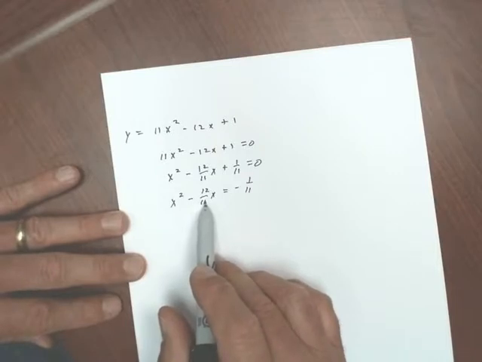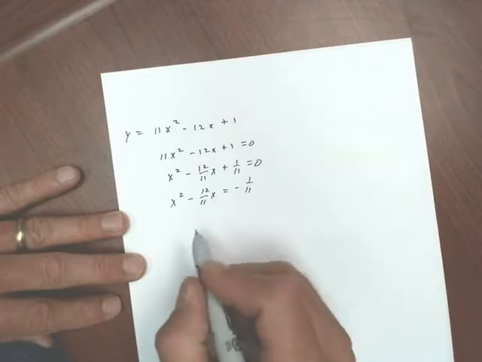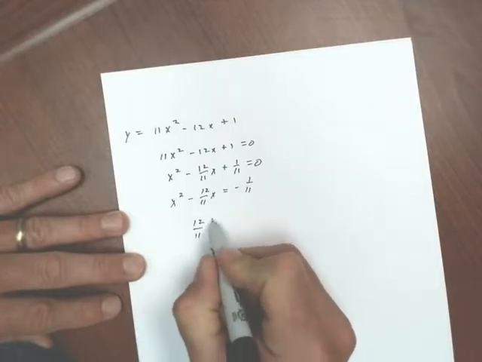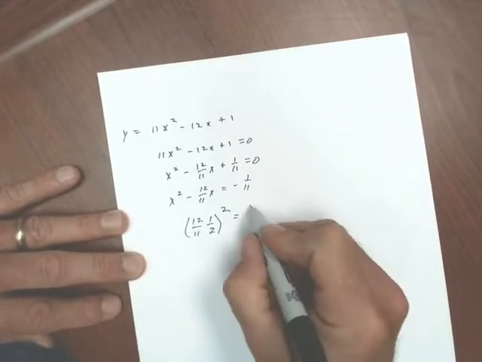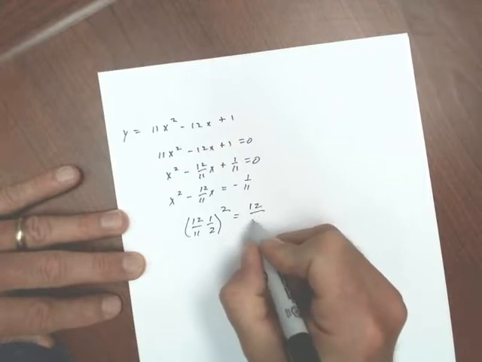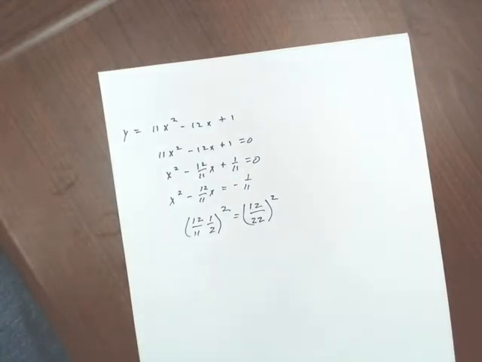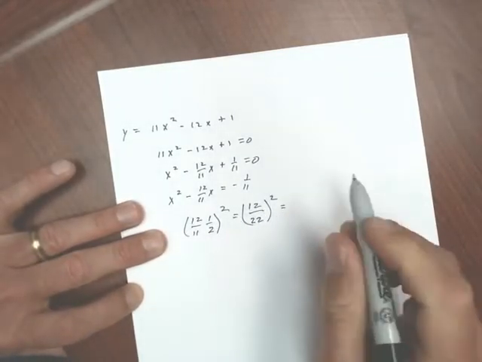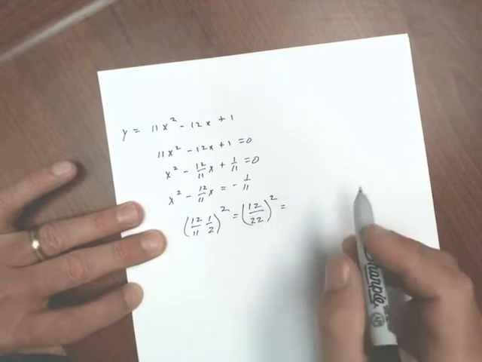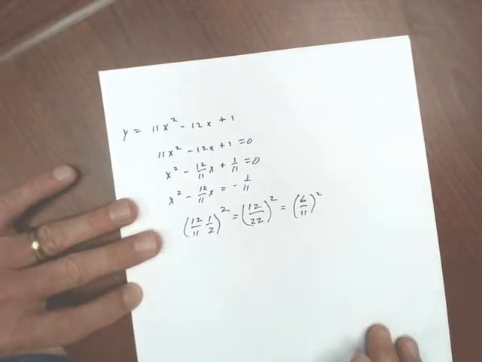Okay, now I'm going to take 1/2 of b and square it. Now because I'm squaring it, I can ignore the negative sign. So b is 12/11. I'm going to take 1/2 of that and I'm going to square it. That gives me 12/22, and that is squared. And simplifying this a little bit, that should give me 6/11 squared.